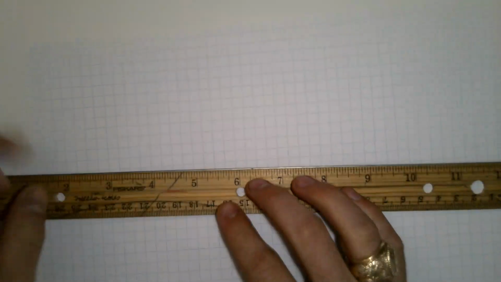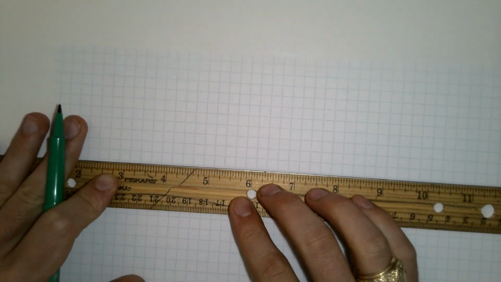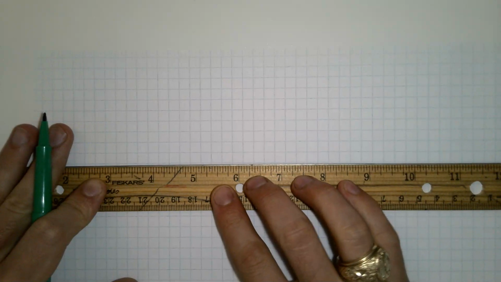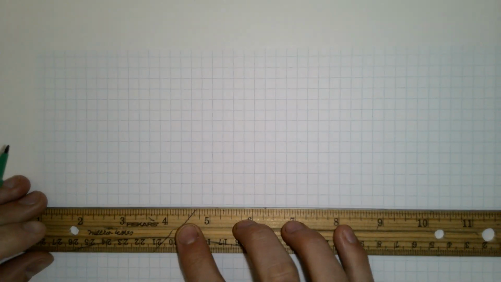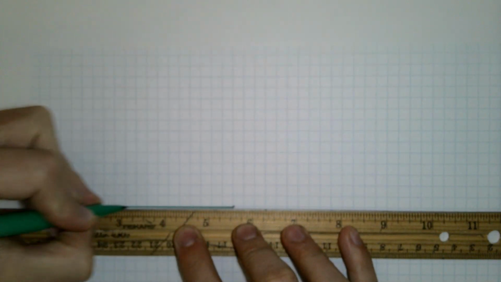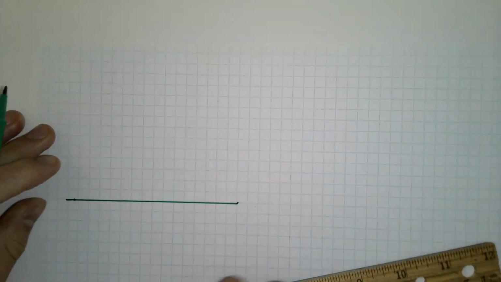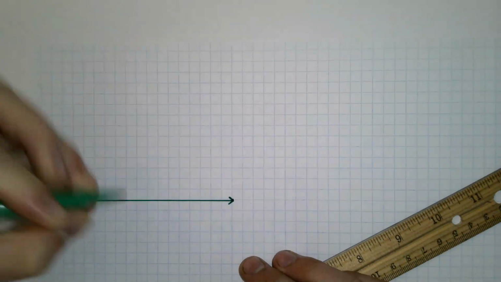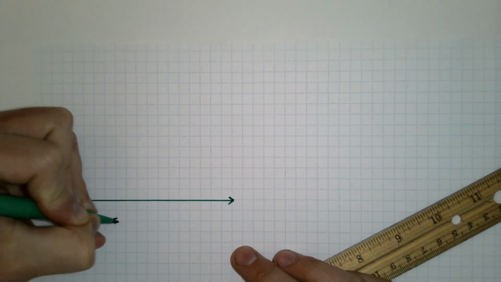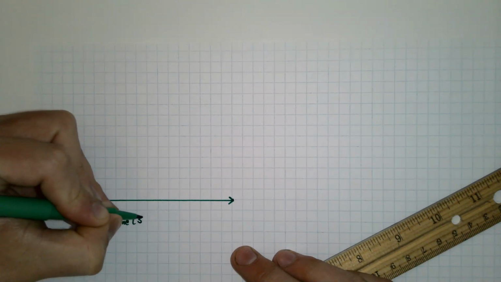We need to draw an x and a y axis. I'll make this rather large for us. There's my x-axis, which represents time, so I'll label that down here as time measured in seconds.